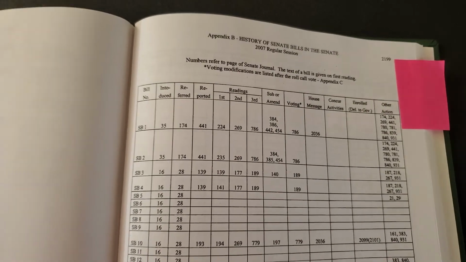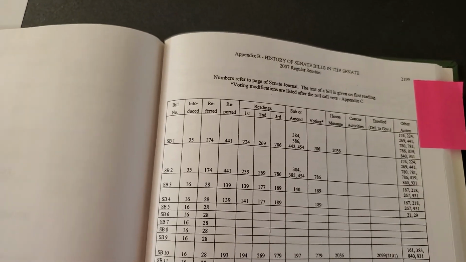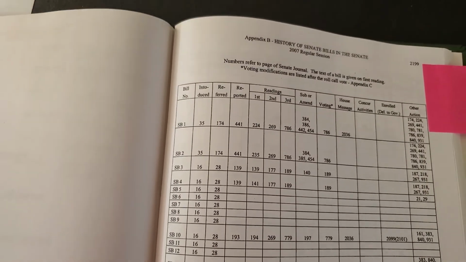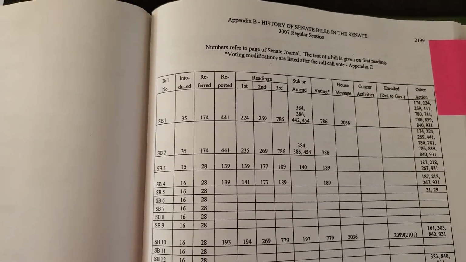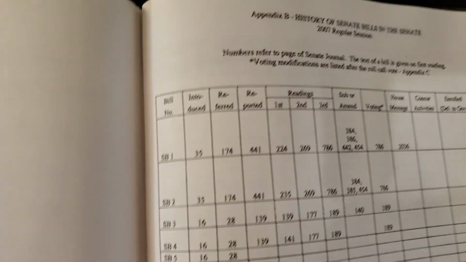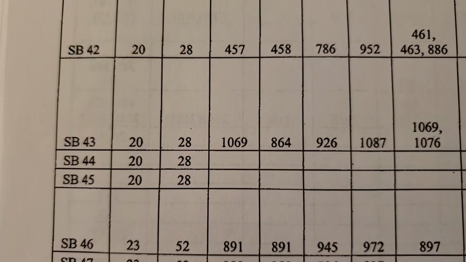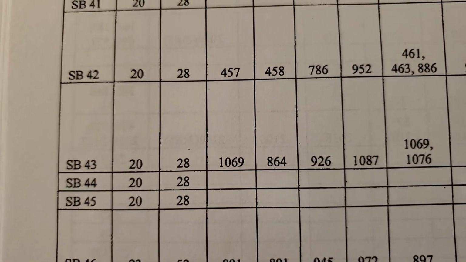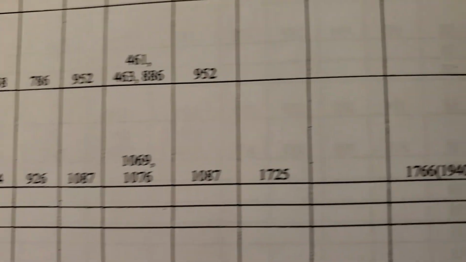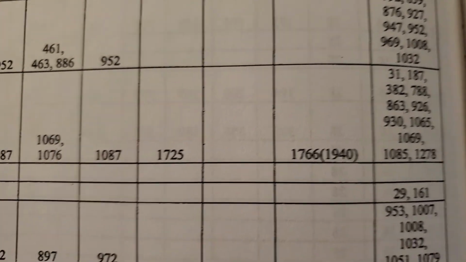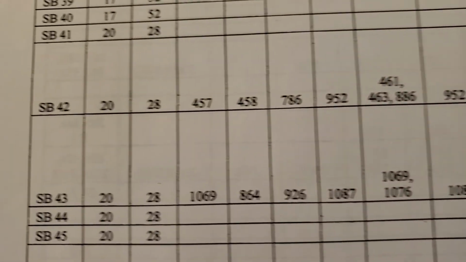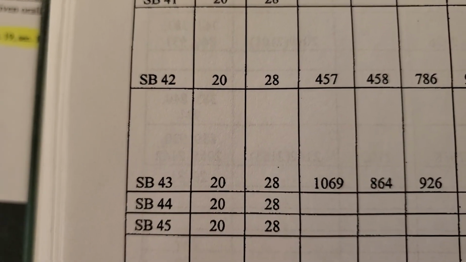This table has to do with those bills that started in the Senate, and it covers what they've done throughout the Senate. So I'm scanning down for my Senate bill. Gonna have to turn a page, and then I get over here and find my Senate Bill 43 and look through the information there. Each of these numbers is a page number.